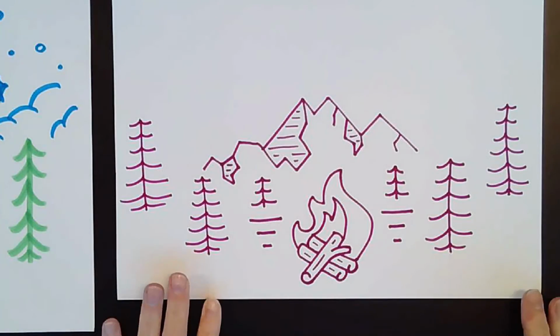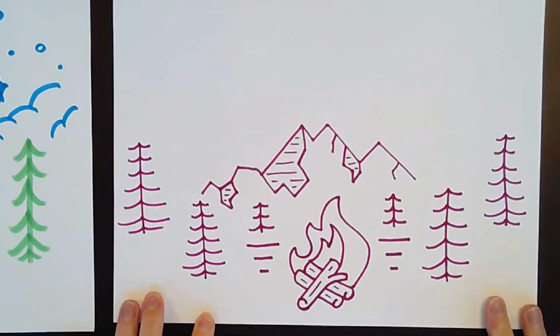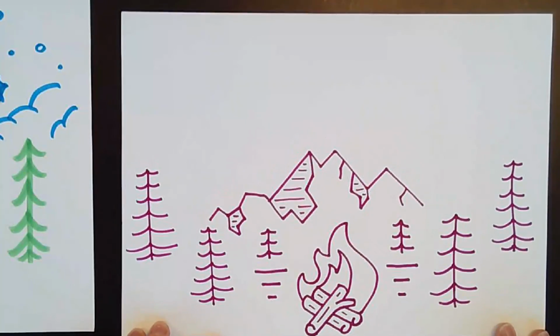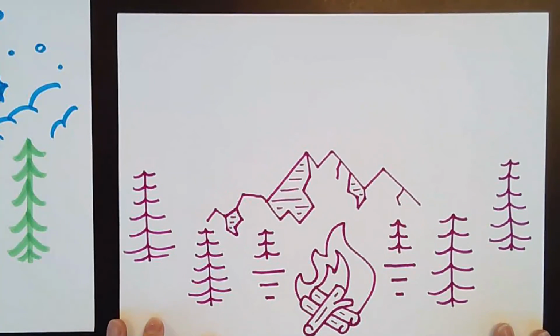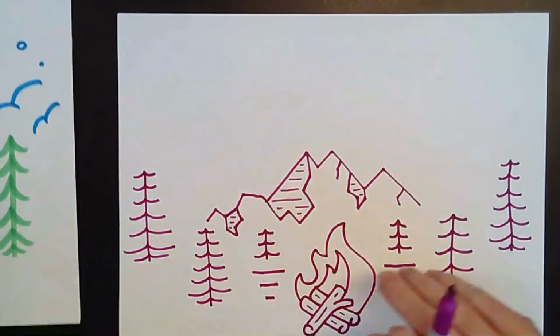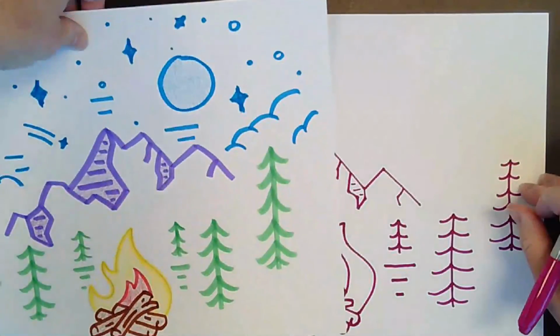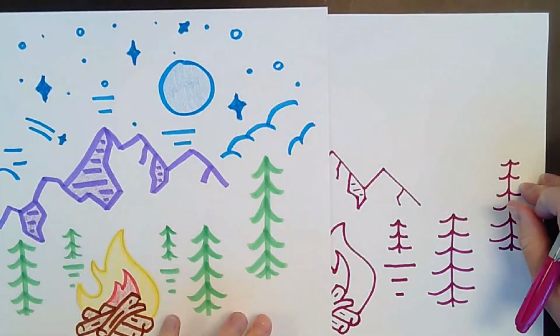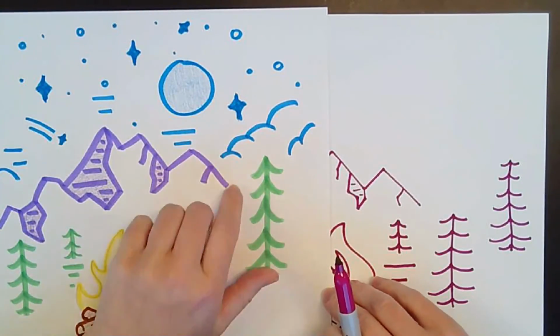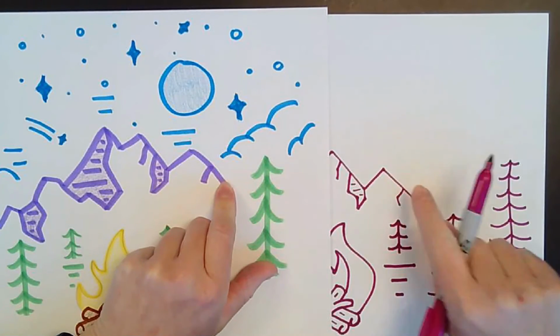Okay, once we got our pine trees done, we're going to start working on the sky. So I'm going to pull my paper down a little bit so you can see my sky. First thing we need to do is we're going to be adding some clouds. So I'm going to pull this paper over so you can see about halfway what I'm doing. Okay, so I'm going to start right here beside this mountain.